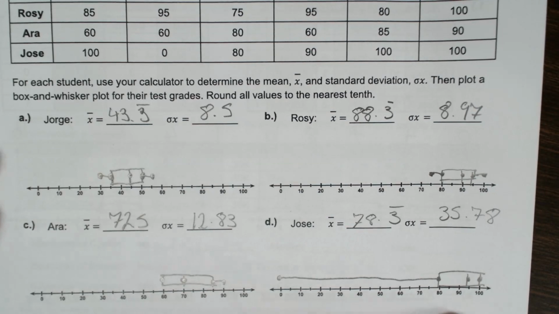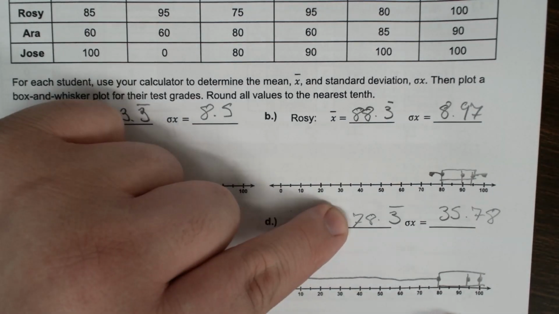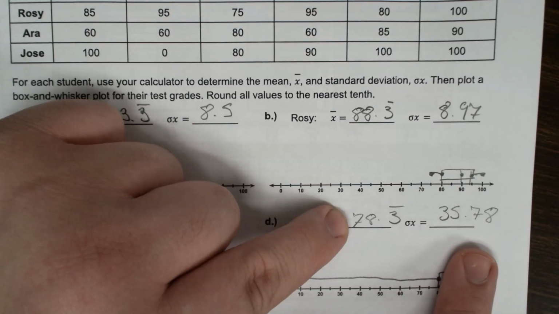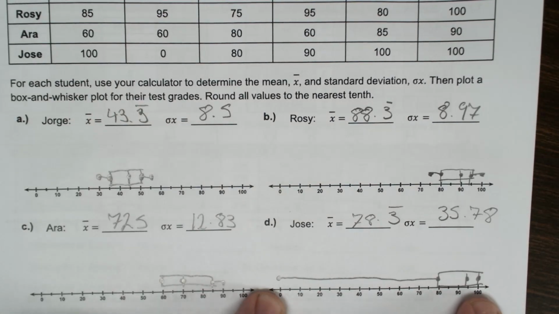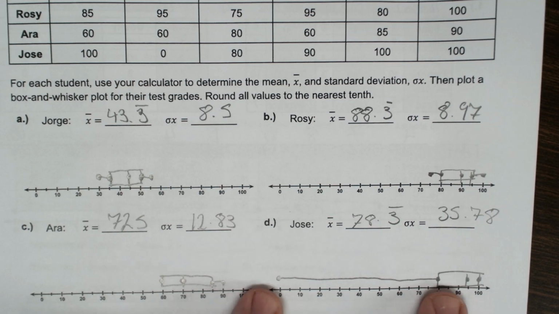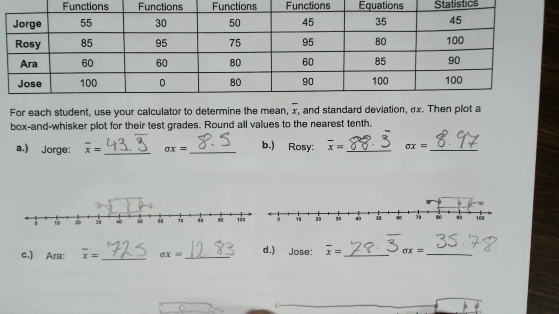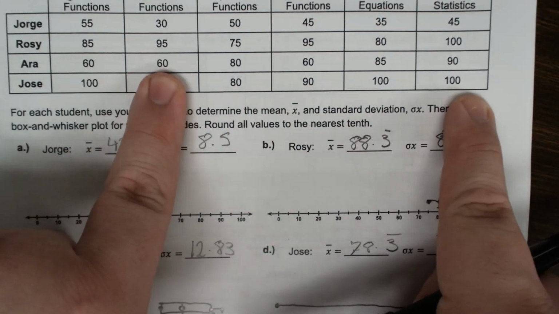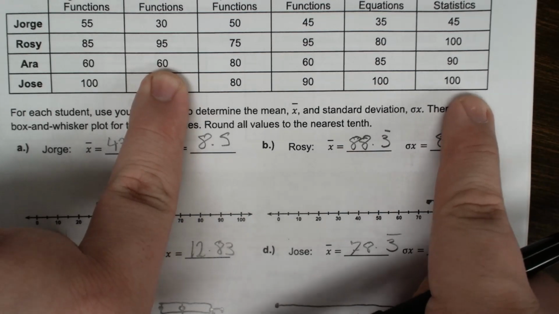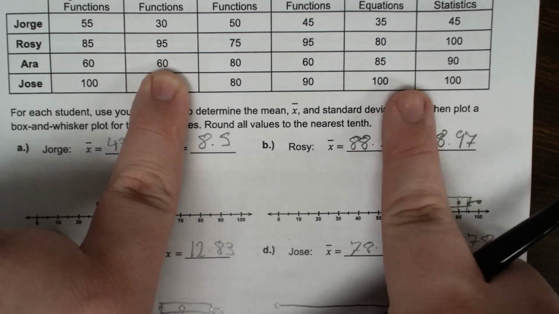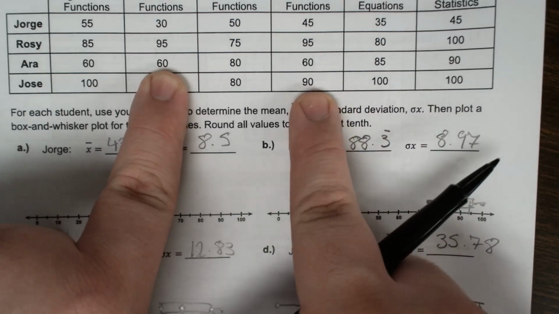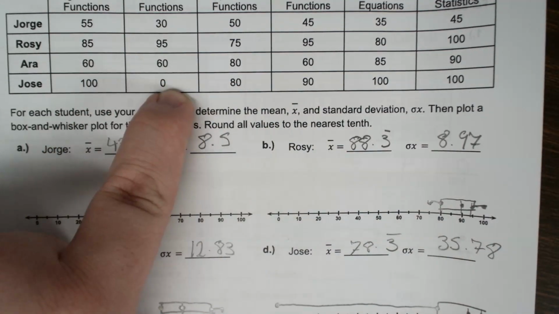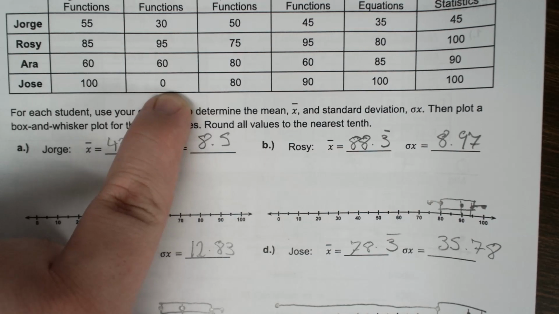And then we got Jose, whose average is 78 with a standard deviation of 35.78. Okay, that massive standard deviation is why his box and whisker plot is so long, right? And that whisker being extremely long, if you look at all of his other grades, 100, 80, 90, 100, 100, he actually, other than that 0, has some of the best grades on all of these tests. I mean, if you compare, he's tied for the best grade, got the best grade, almost the best grade, pretty close, tied for the best grade, has the best grade. This one, I don't know what happened. Maybe he didn't take it, maybe he wasn't there that day, but it just tanked his average.